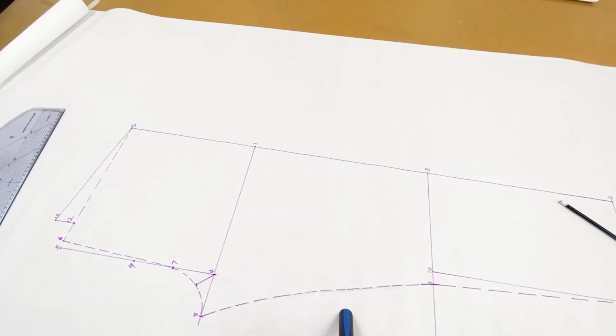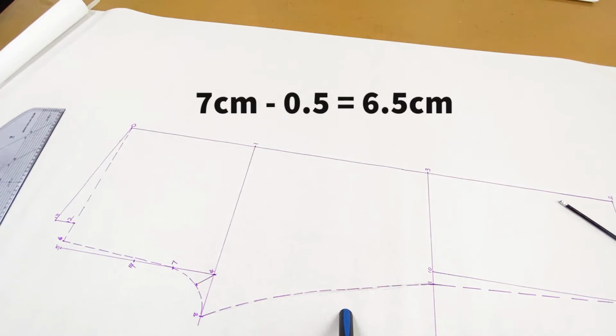In order for us to get point 15, we need to measure the distance between 4 and 8. So that is the distance between point 4 and point 8, and that will give us 7 centimeters. Once we have 7 centimeters, we are going to take away 0.5 from that measurement, and that will give us 6.5 centimeters.